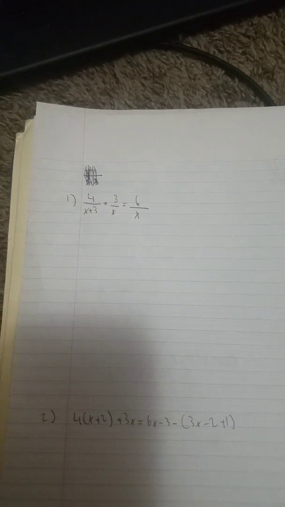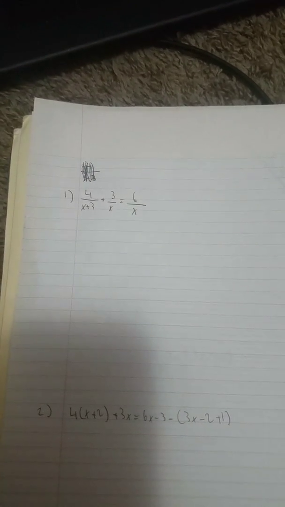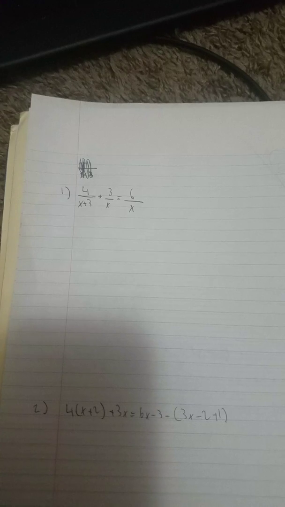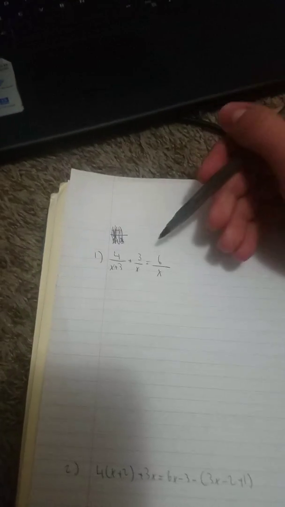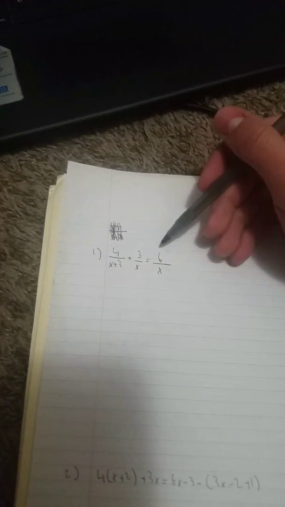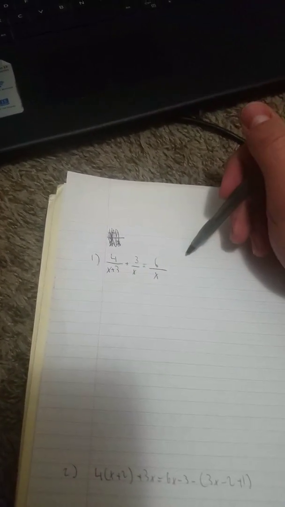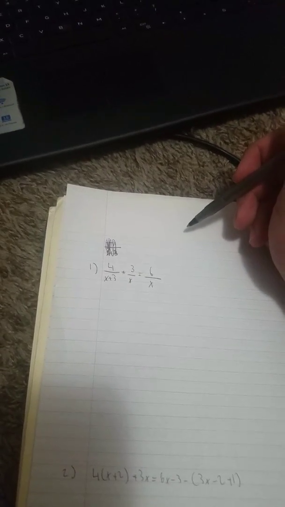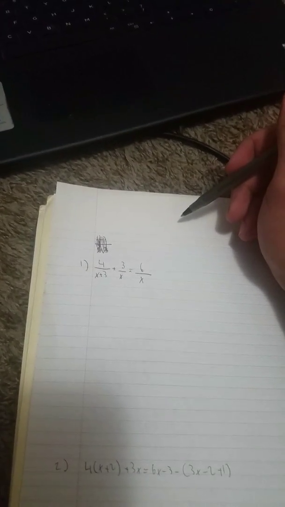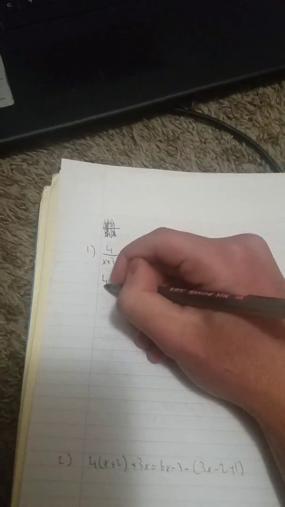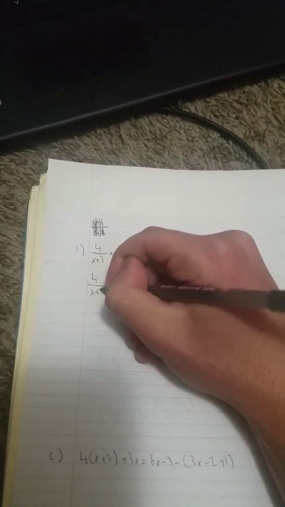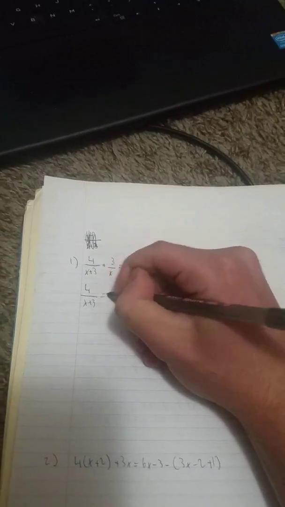Let's go ahead and start the first one. The first one is 4 over x plus 3 plus 3 over x equals 6 over x. First thing we want to do here is move the 3 over x on this side, where there's the 6 over x, which has the same denominator. So we're going to go ahead and do that. So we're going to rewrite 4 over x plus 3 equals.